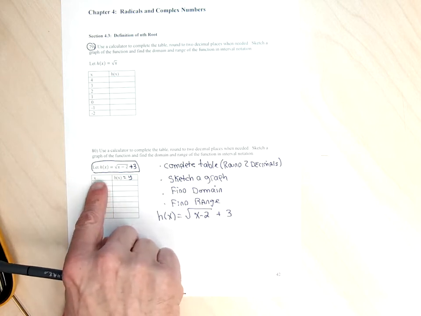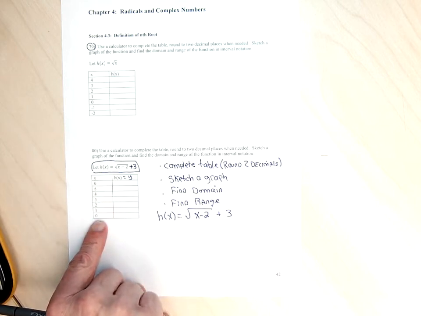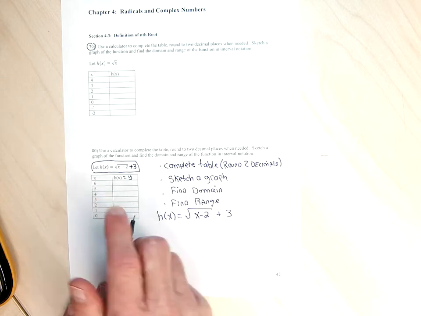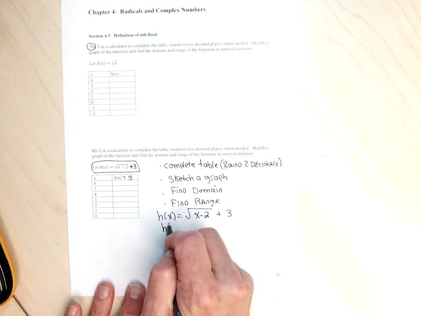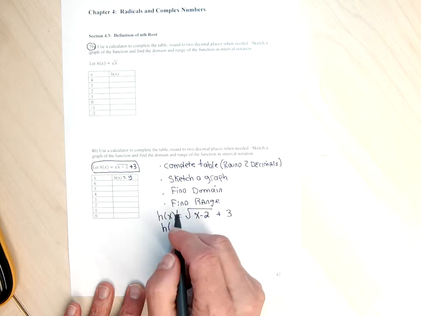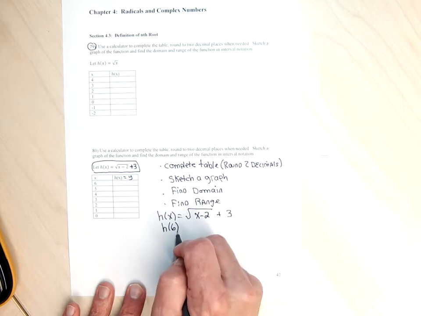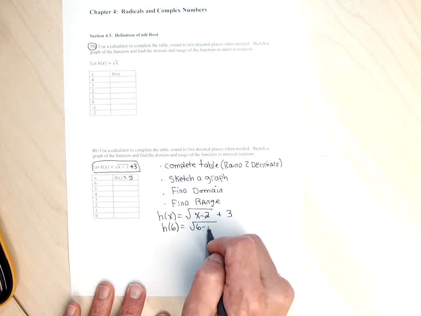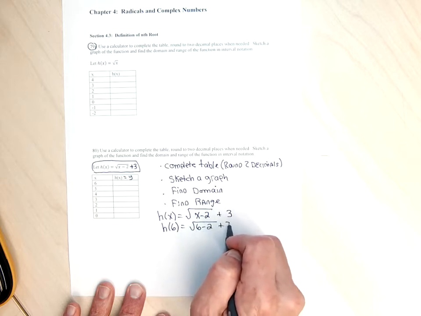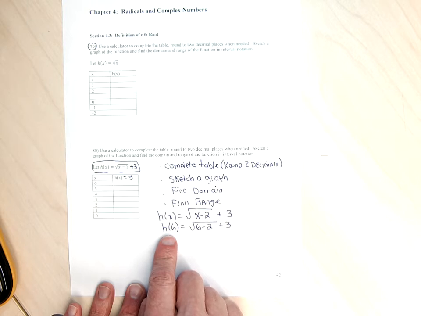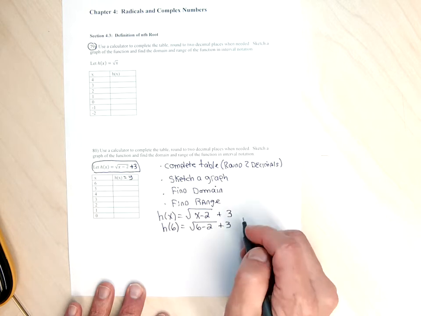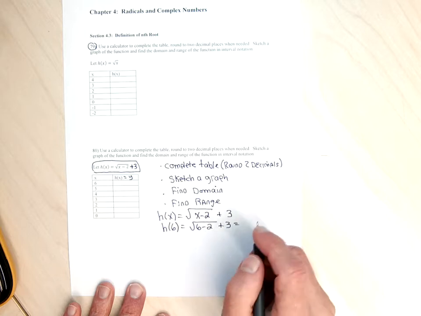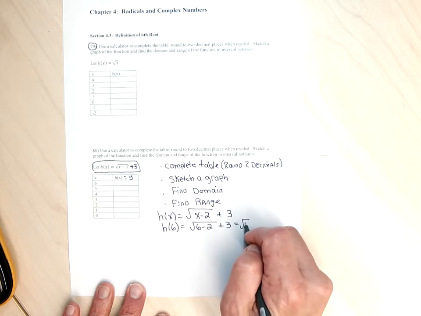And I'm going to use the values in the x column to get y's, and I'm going to use my calculator. So the first number I'm going to take is the number 6, and I'm going to plug it in for the x in the parentheses to the left of the equal sign, and I'm going to put it in for the x to the right of the equal sign. On the left-hand side, I read this as h of 6, and on the right-hand side, I do the radical first. Under the radical, I get 6 minus 2, which is 4.